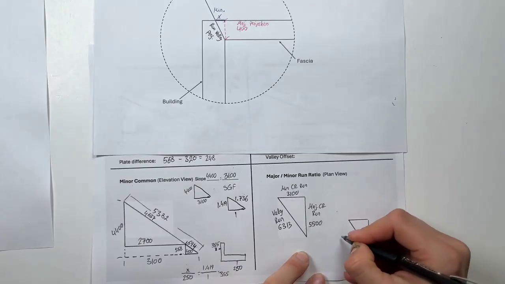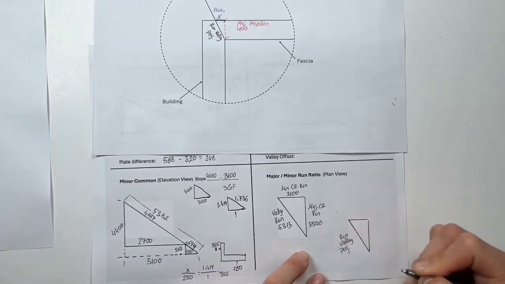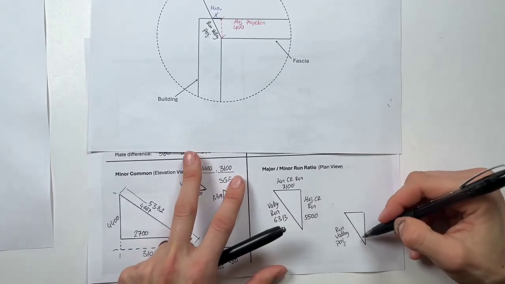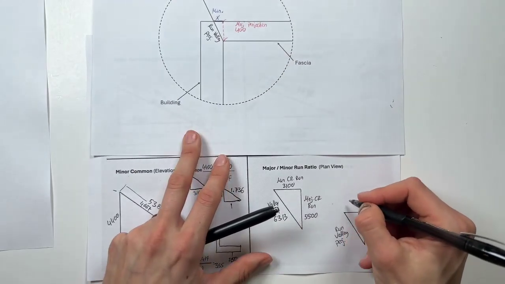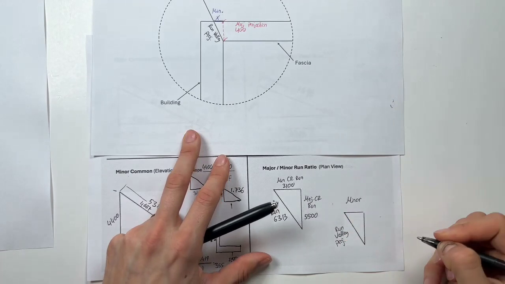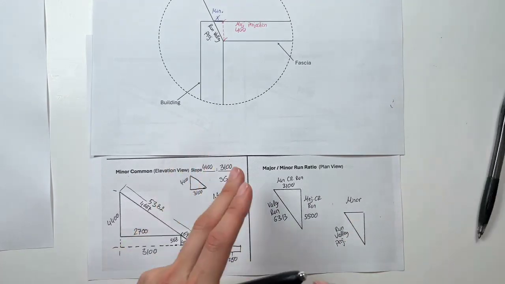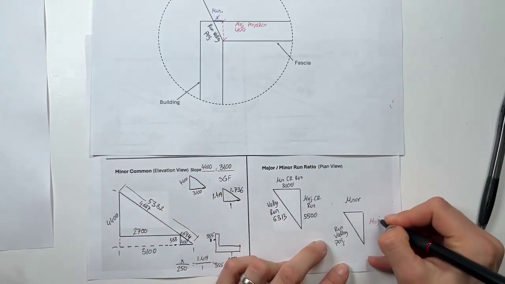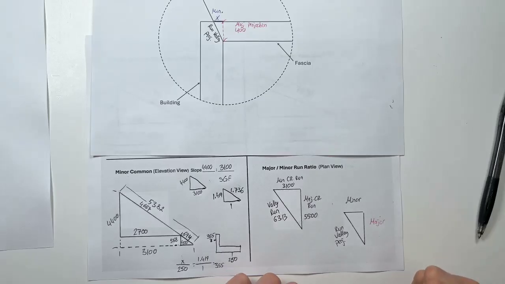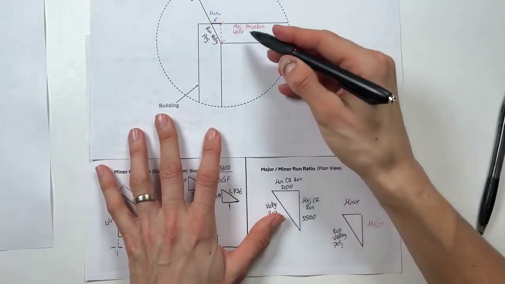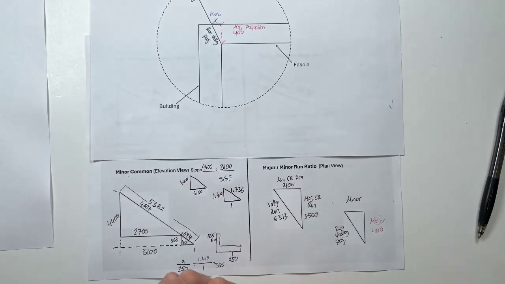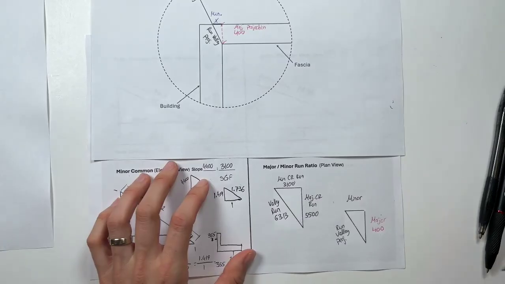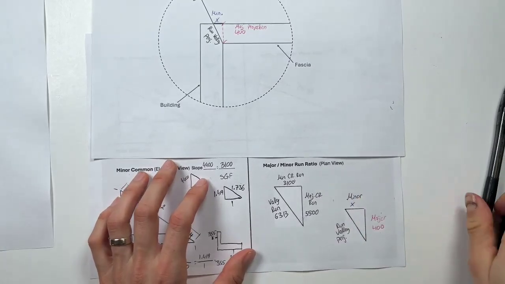This right here is the run of the valley projection, right? This hypotenuse right here is this hypotenuse right here. This is comparable to the minor. Maybe I should be using colors. And this is comparable to the major. So for this little triangle, we know that the major is 400. So we can pop that in there. That's great. We want to find the minor first, which was blue, which we had called X.